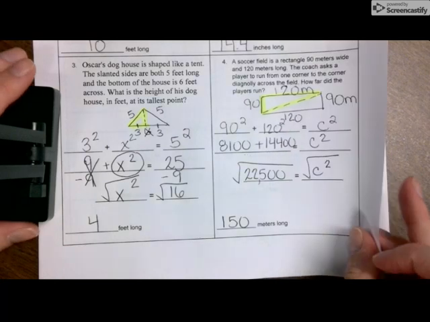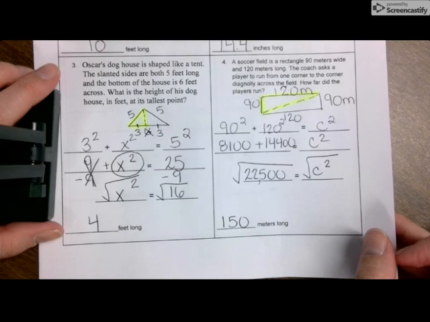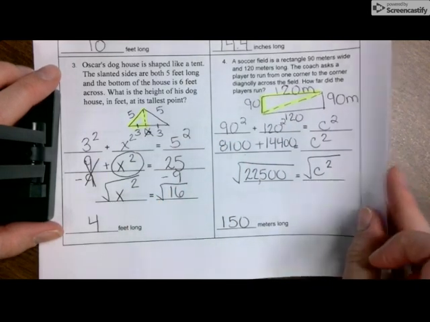All right, just a couple more we're going to do together. Again, hopefully you're feeling better about this. I know you're fine with the math down here. It just may be the picture that you're struggling with.